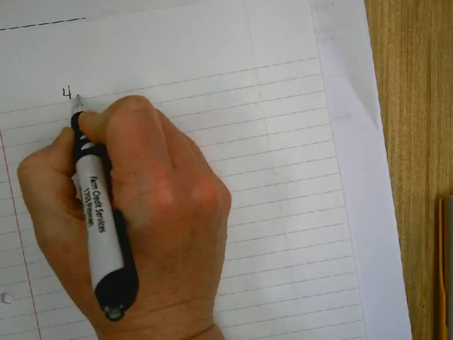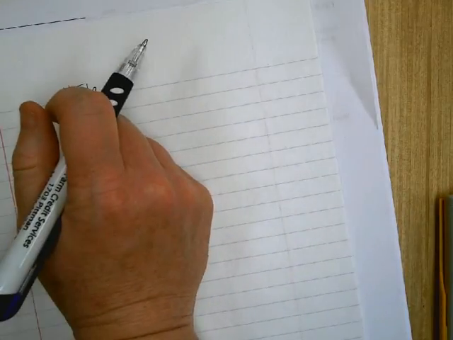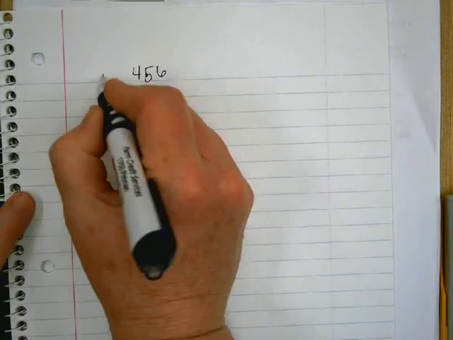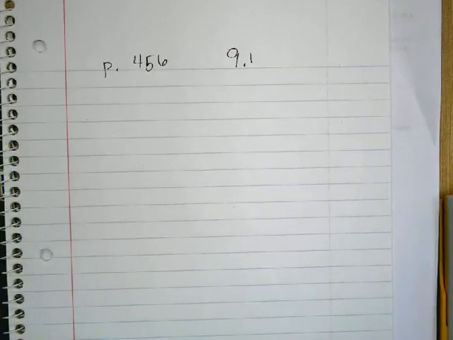Open your books with me to page 456. Lesson 9.1. This lesson has quite a few new terms, new terminology. You'll need to write these down.